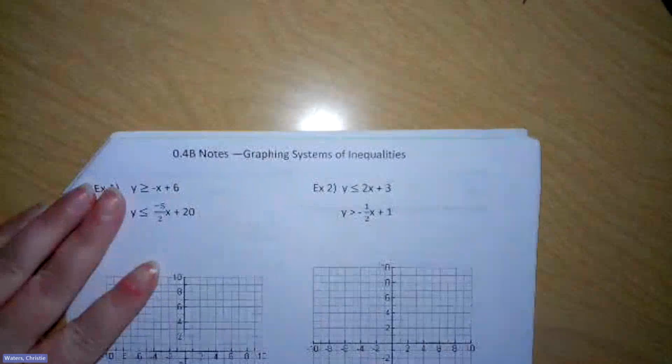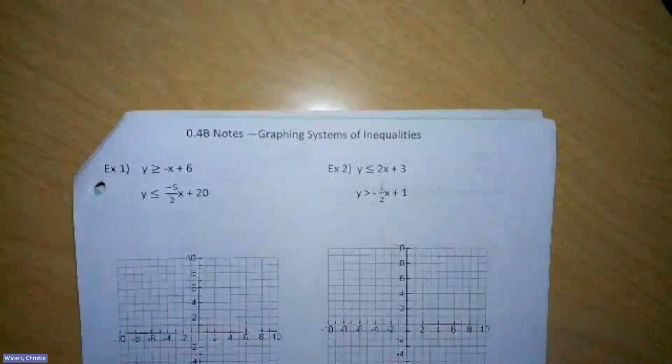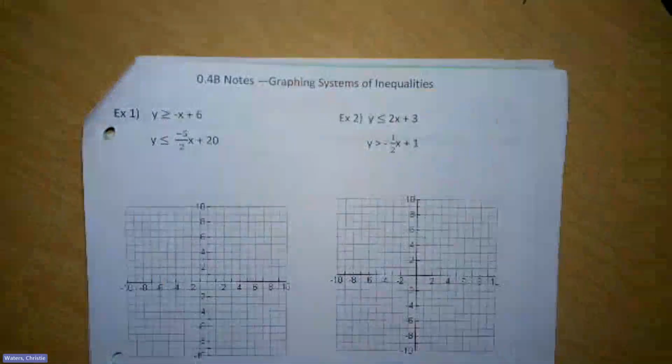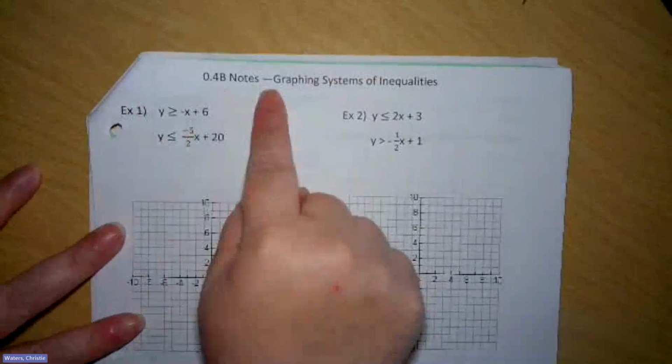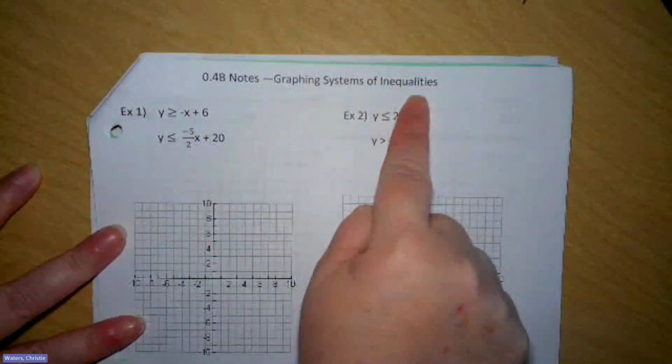Hello. All right, so today we are doing 0.4b. And I have your homework packet here because these notes are actually in your homework packet. All right. So we are just going to jump in right here. 0.4b notes, graphing systems of inequalities.